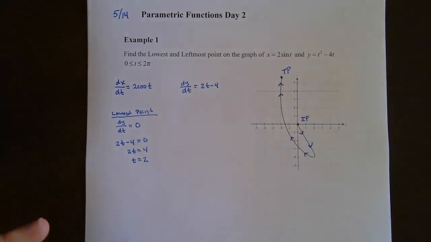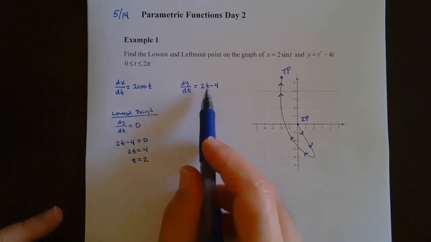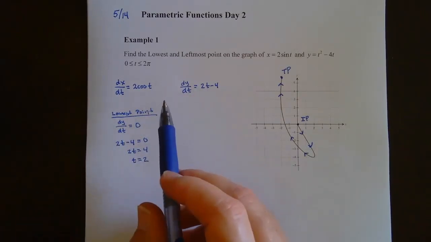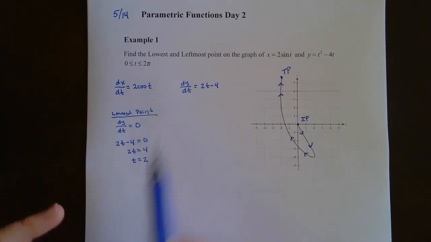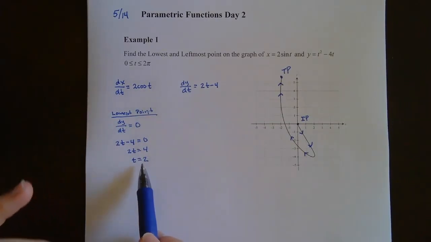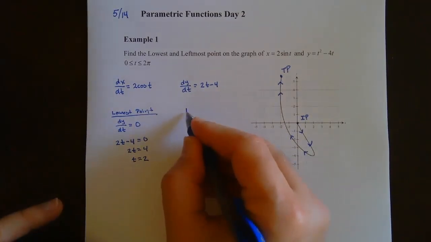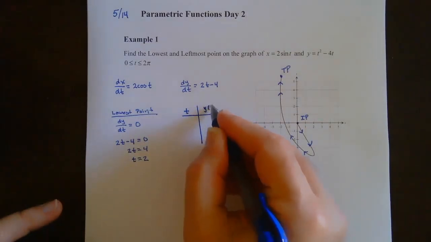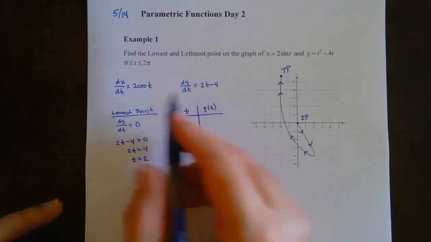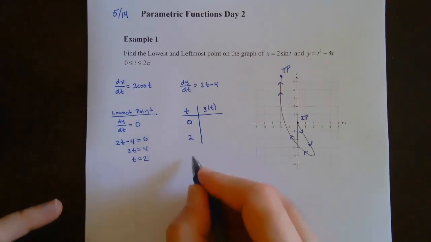All right, so this is the closed interval test. This is a critical number right here, right? Okay, this is never going to be undefined, but it could be 0, right? So we got to check the end points, okay, at t equals 0 and t equals 2 pi. And t equals 2, which is a critical value. And then what's going to happen is we're going to look and see which one's the smallest, okay? So we're going to have t, and we're going to have y of t values. Okay, so we're going to do t is equal to 0, t is equal to 2, and t is equal to 2 pi.